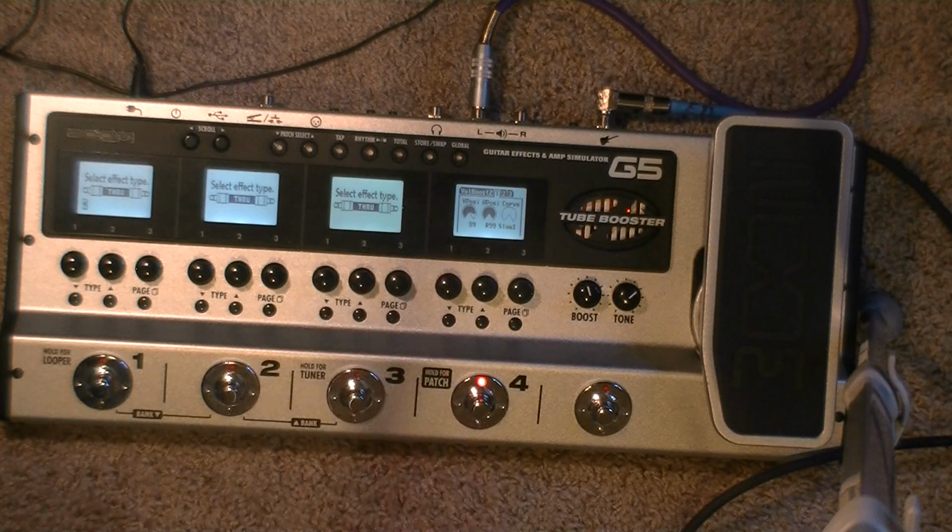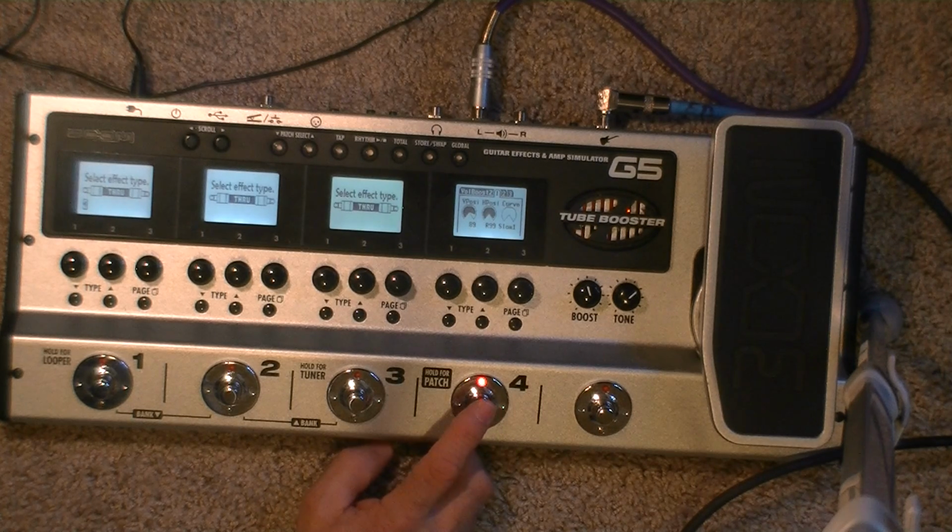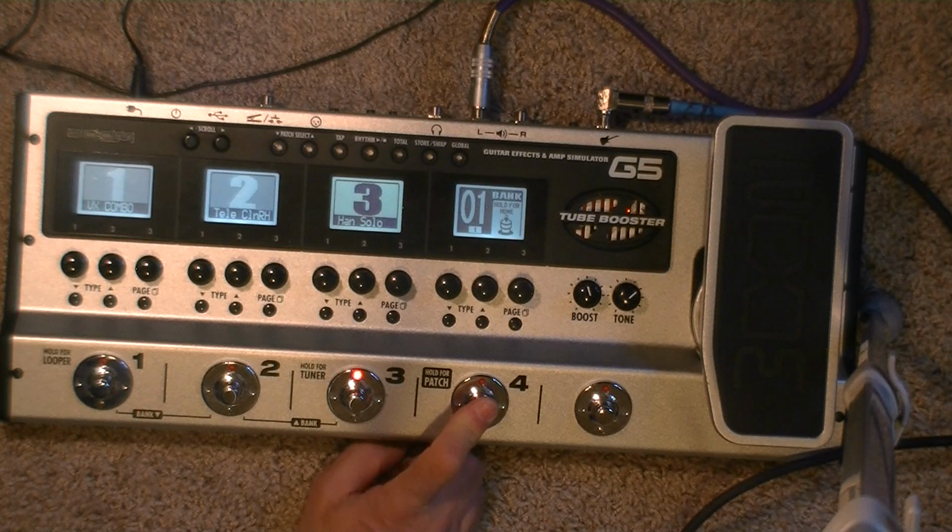So I backed it off a little bit to about 89, which was fine for what I do. Okay, and so now all three of these are set up, so I can go back to them. Now I'm in performance mode.